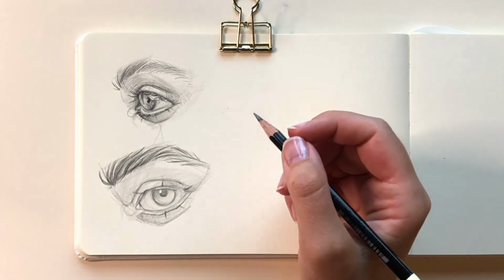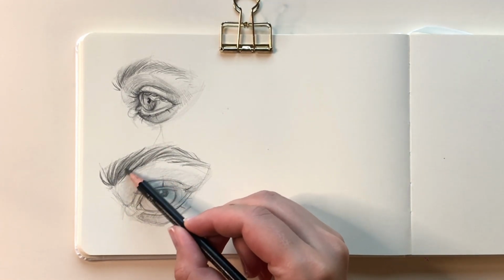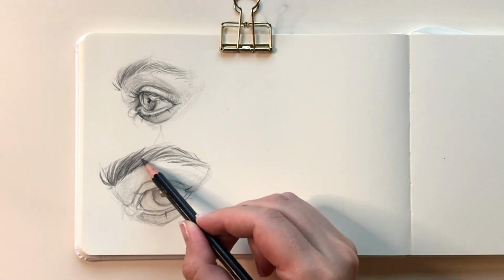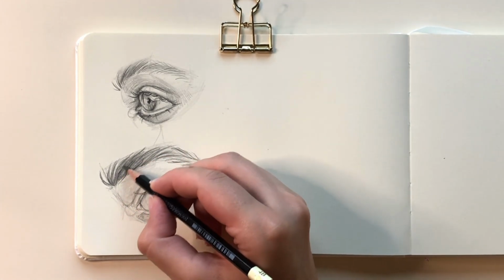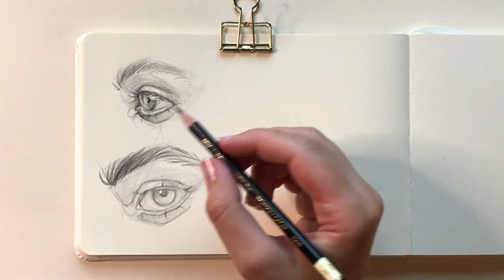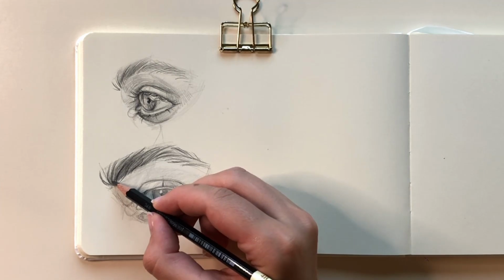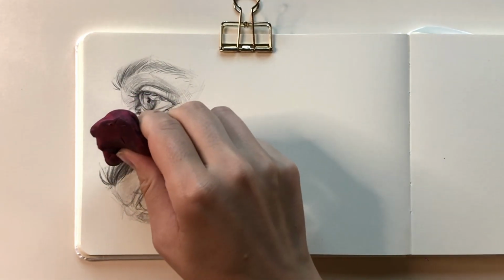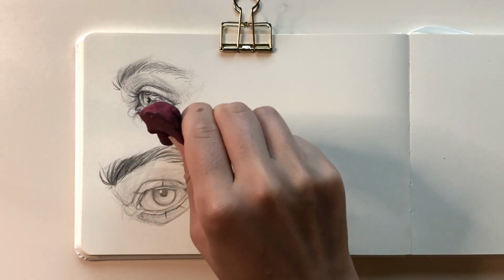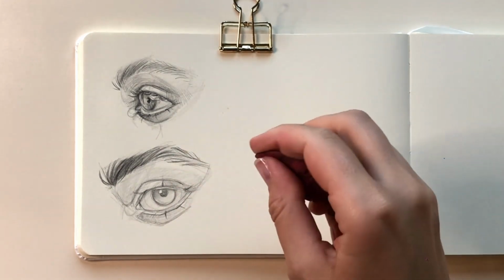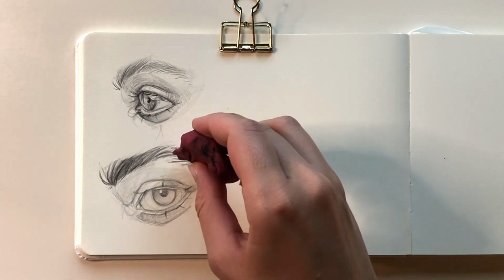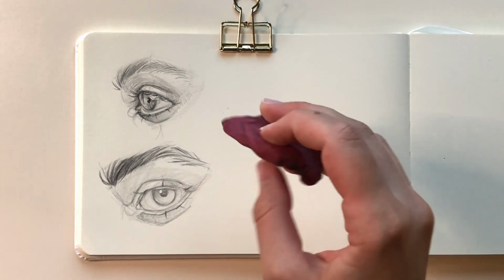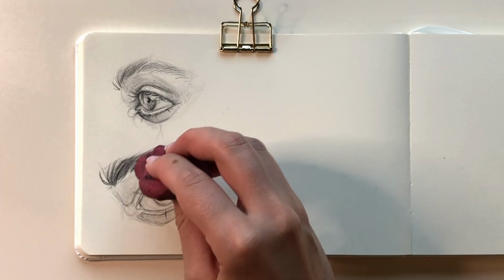The eyebrow is usually darker at this part, at the front, and lighter on the sides. Usually, because of course the light can be different in any example, you know. I made a bit too much shading, so I'm using a moldable eraser to take off a bit of graphite from the drawing. And yeah, I can add more shading now, more dark value.